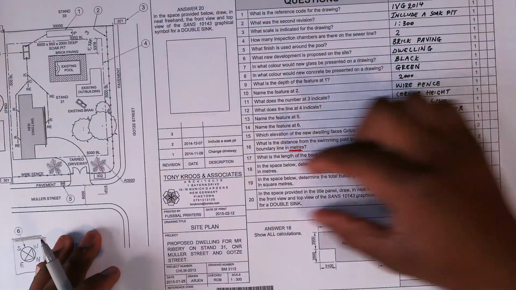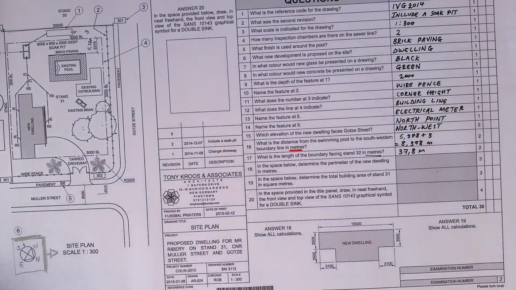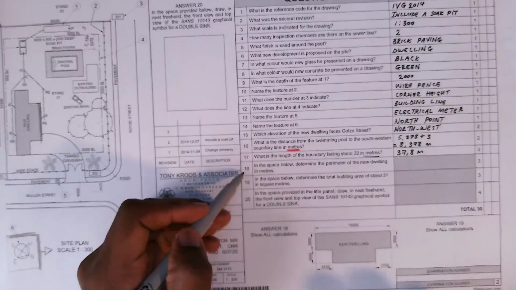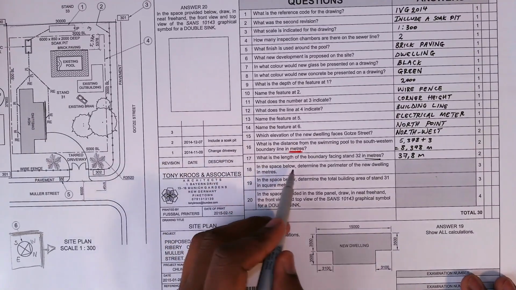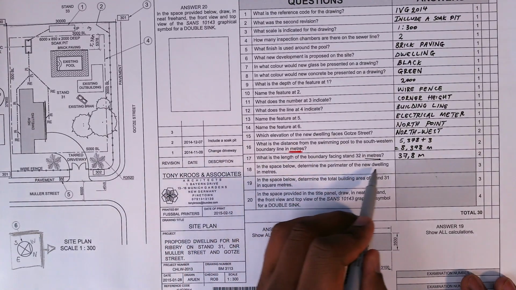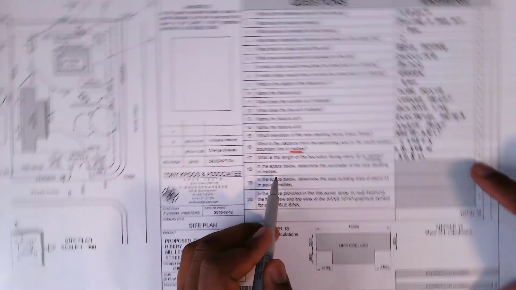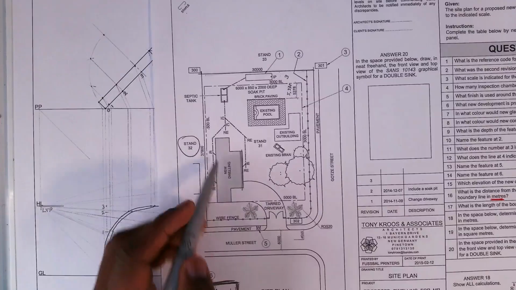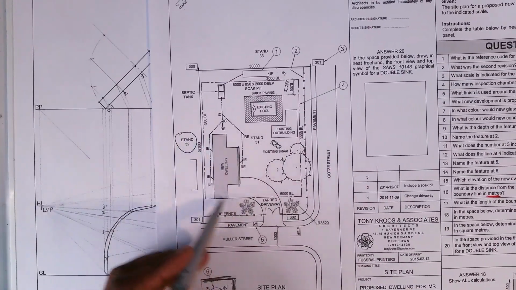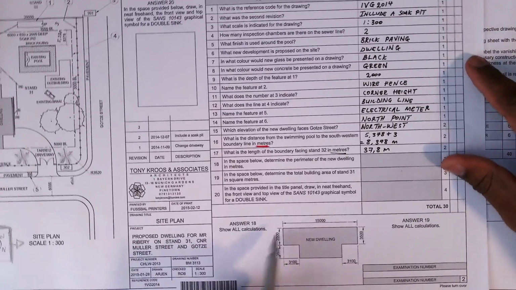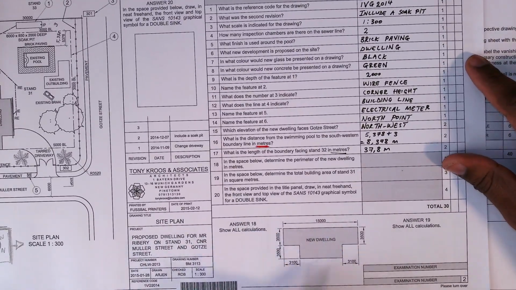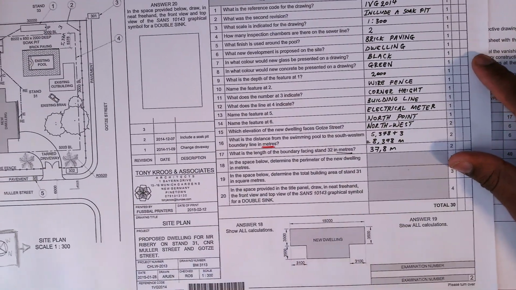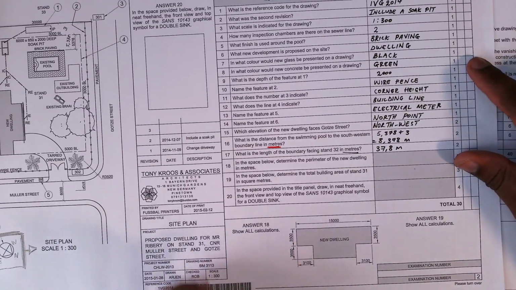So now I'll move to the last 3 questions. Okay, question 18 says, in the space below, determine the perimeter of the new dwelling in meters. The space below is the space here. So remember, the new dwelling is right here from the side plan. All right, but we are given the dimensions for the new dwelling here. All right, so it means we'll have to use these dimensions to determine the perimeter of the dwelling, right?